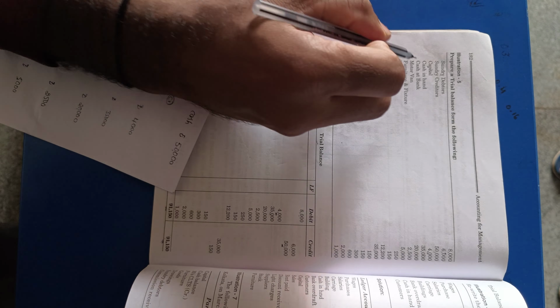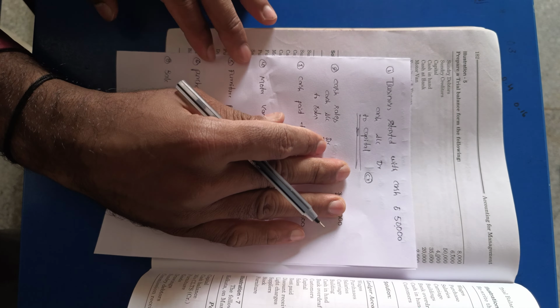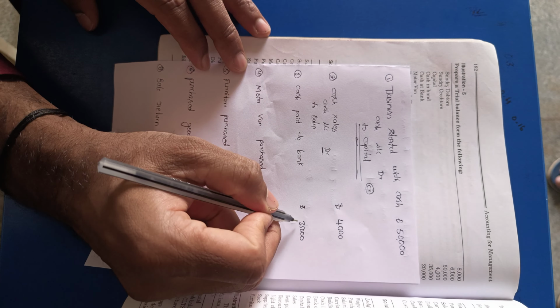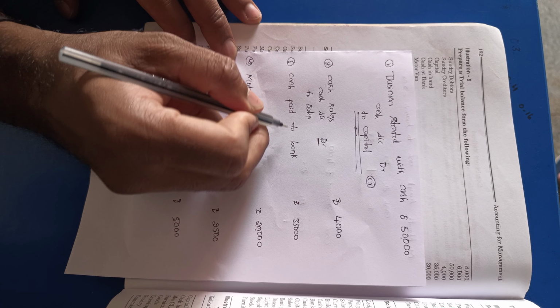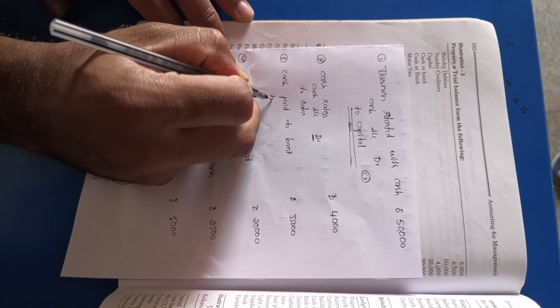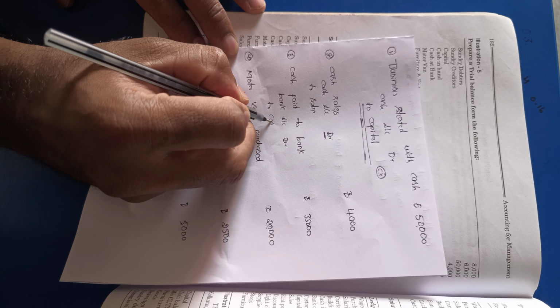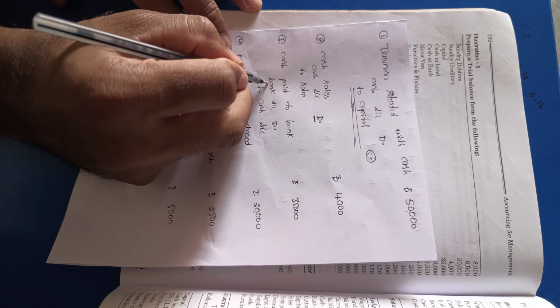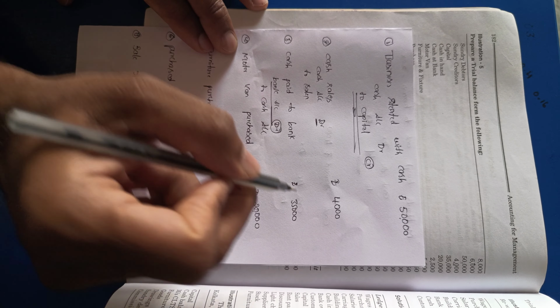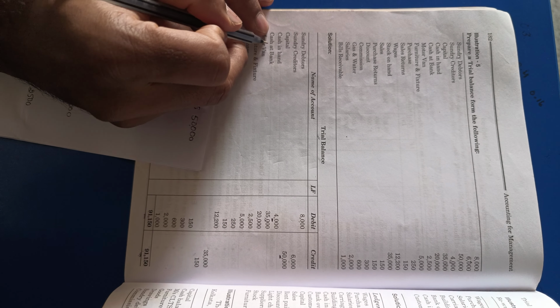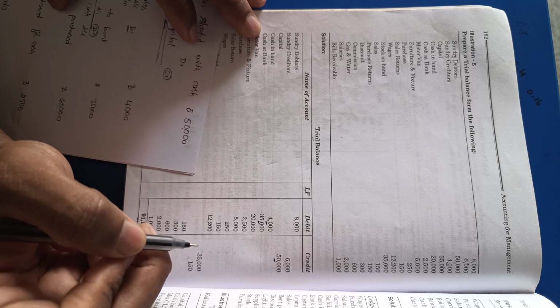So that is one. Next, cash at bank. You can see the example. Cash paid to bank rupees 35,000. Cash paid into bank. Bank is a receiver. Bank is debited. Bank account debit to cash account. Here bank is debit. You can see that debit 35,000. You can see cash at bank, debit 35,000.